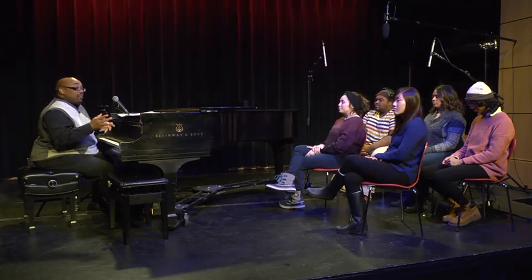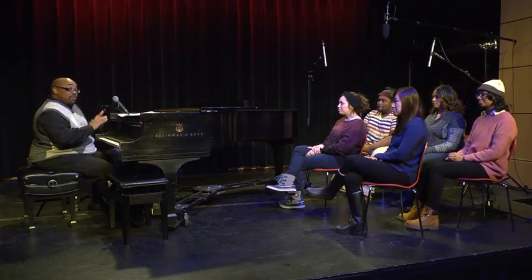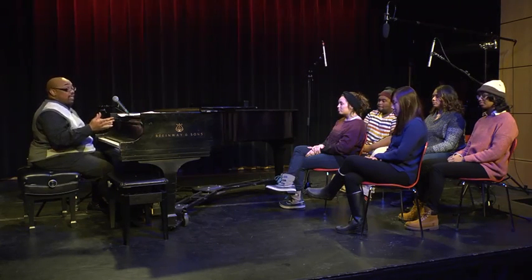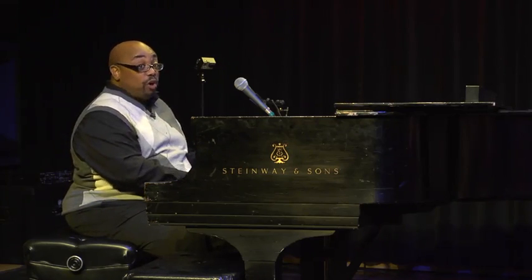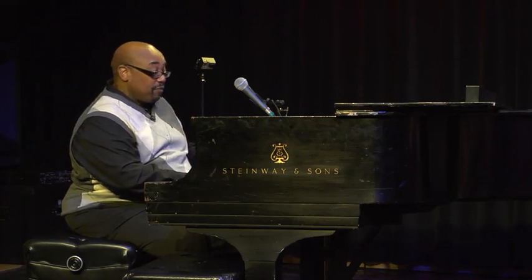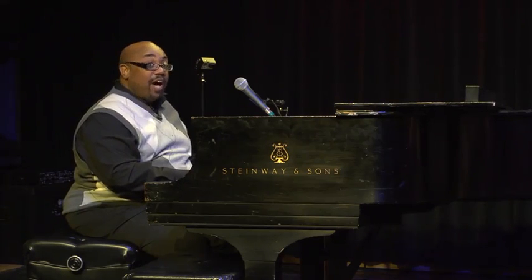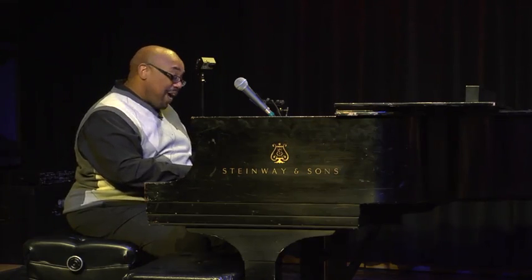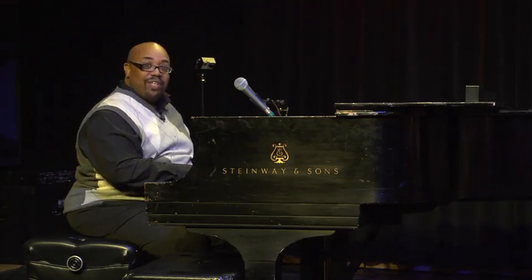Now, something else that we talked about too is the fact that the 1 chord, the 4 chord, and the 5 chord were chords that were used all the time in many songs that you hear. 1 chord, also known as the tonic. 4 chord, also known as the subdominant. 5 chord, known as the dominant. And that 5 chord has a tendency to want to go back to 1.